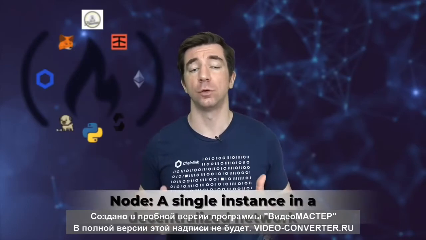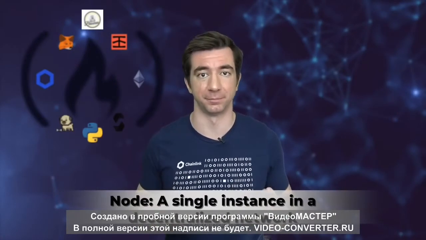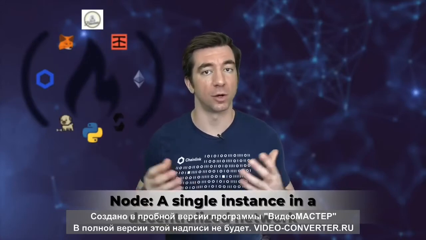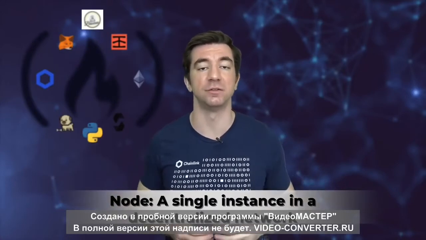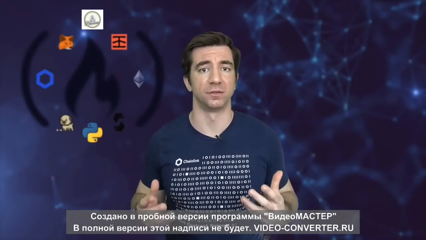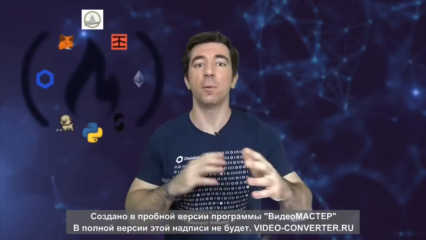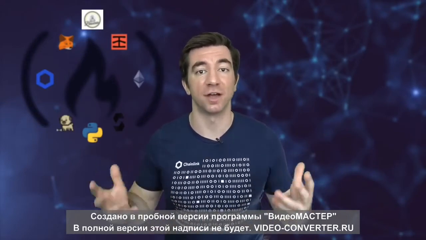Now, when I use the term node, I'm usually referring to a single instance of a decentralized system. So when I say a single node, when I'm talking about a blockchain, I'm talking about one of those peer A's, peer B's, peer C's running that blockchain software. I'm talking about one server running this technology. And again, it's this network, it's this combination of these nodes interacting with each other that creates this entire blockchain.